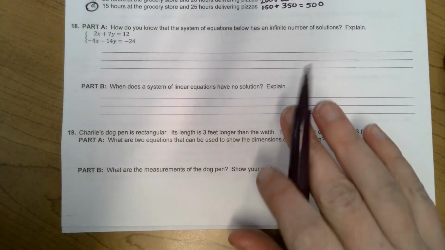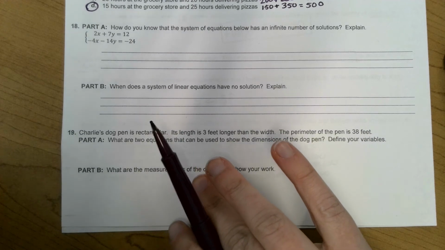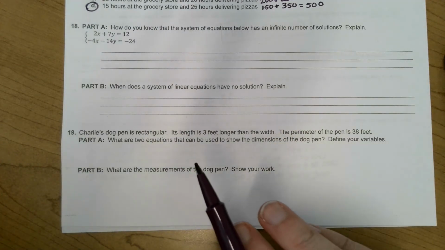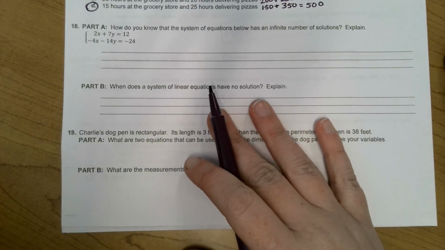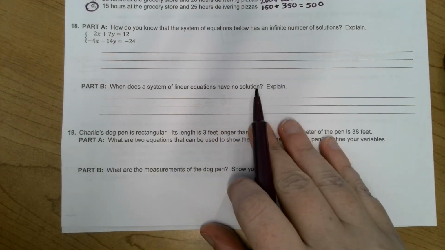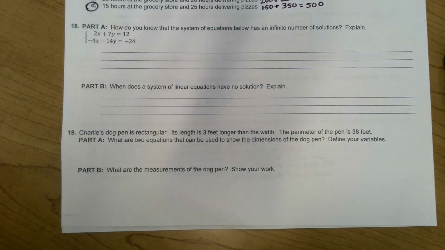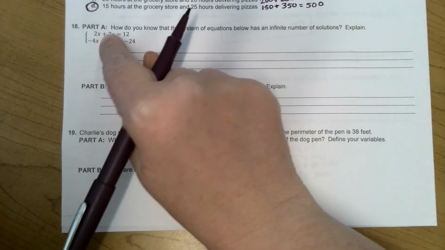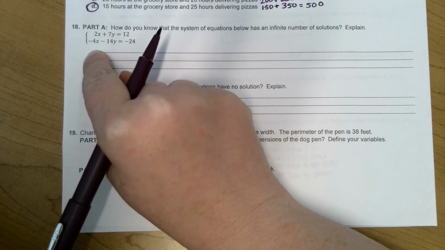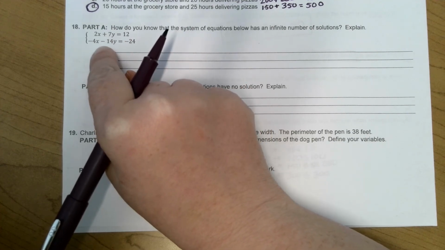Okay, part A. How do you know that the system of equations below has an infinite number of solutions? Okay, so this is a really good question. Man, this would be a good one to pull up Desmos on just to play with it. So we have 2x plus 7y equals 12, and we have negative 4x minus 14y equals negative 24.